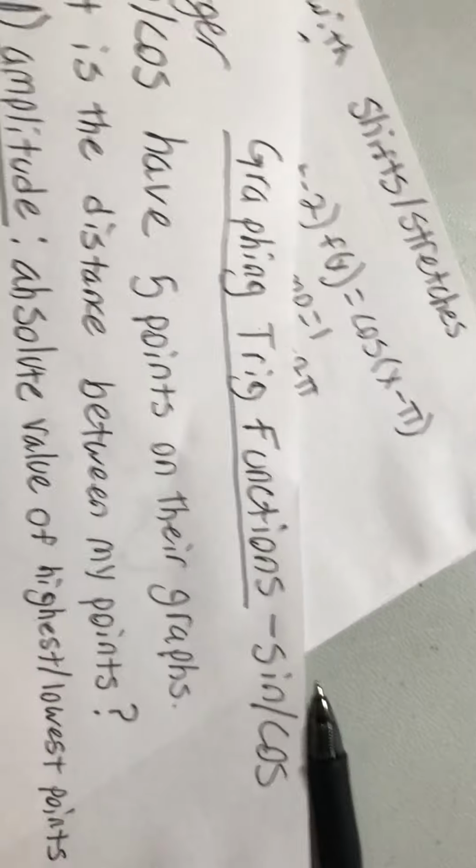There is graphing trig functions, sine and cosine.